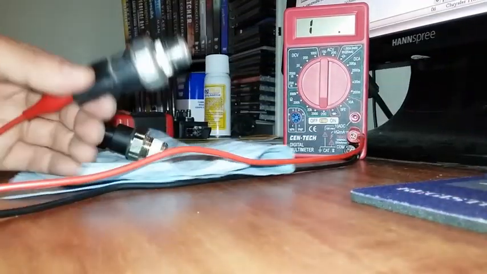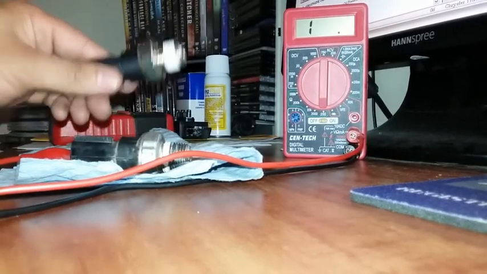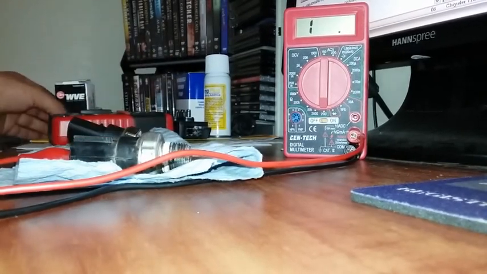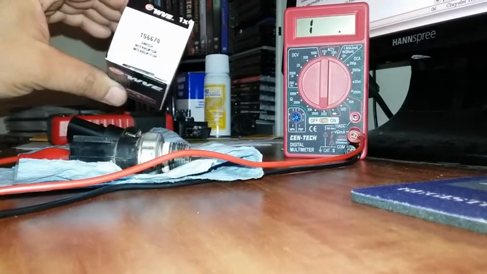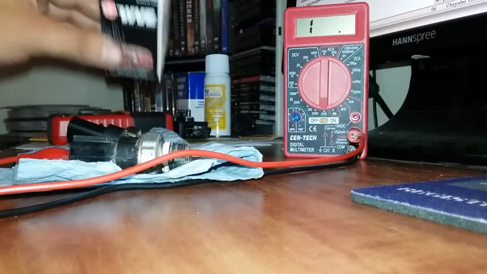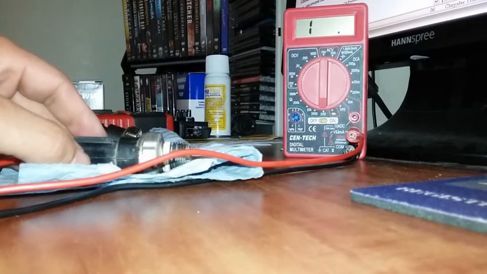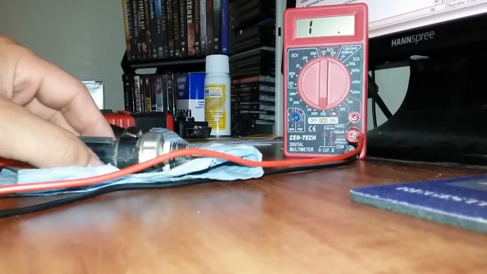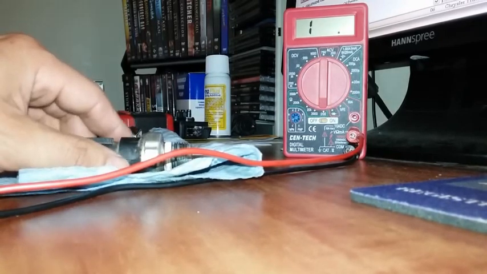All right, guys. So I have the oil pressure switch removed from the vehicle, and I also have the new one here. It's the Wells Vehicle Electronics oil pressure switch, part number 1S6670, and the customer got it from Amazon. Alrighty, so the next step I'm going to do is the ohm test, the resistance checks on both sensors. I'm going to compare the old to the new.